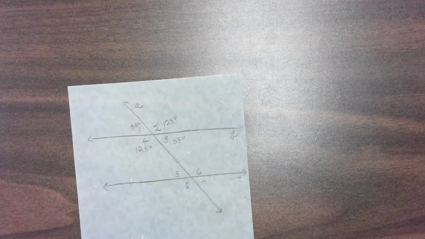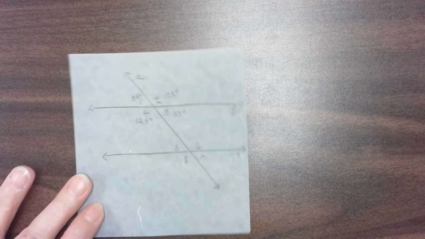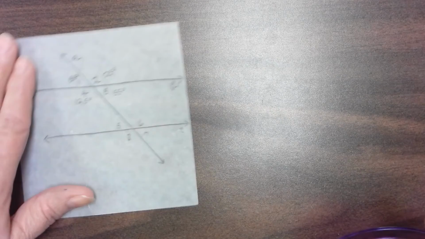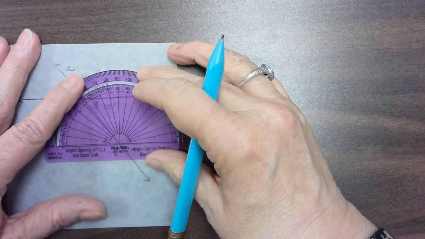So what we see is 1 and 2 are supplementary, 2 and 3 are supplementary, 3 and 4 are supplementary, and 1 and 4 are supplementary. We also see vertical angles that are congruent in both sets, 1 and 3 and 2 and 4. And just a whole bunch of things are going on in this. So let's go ahead and go down to the second set and measure those and see what goes on down there.